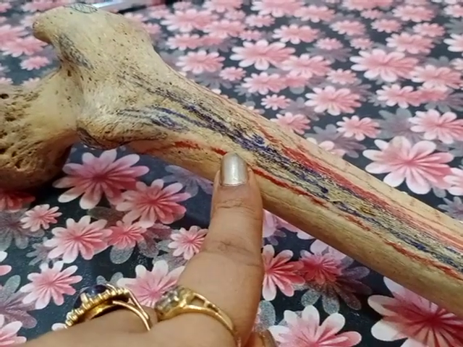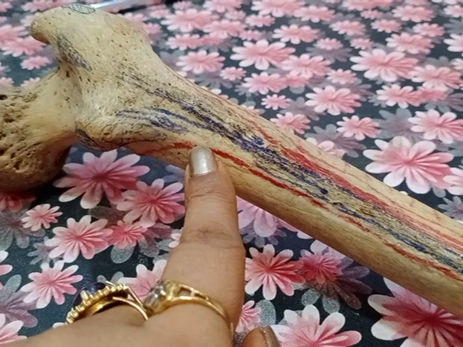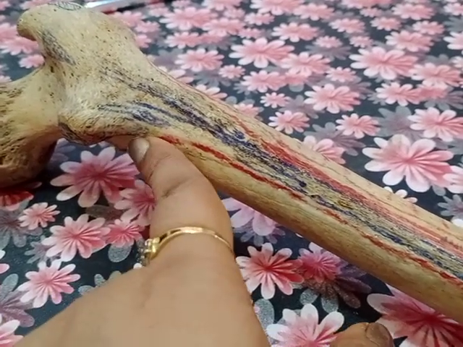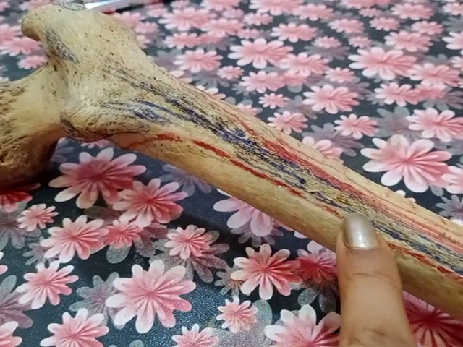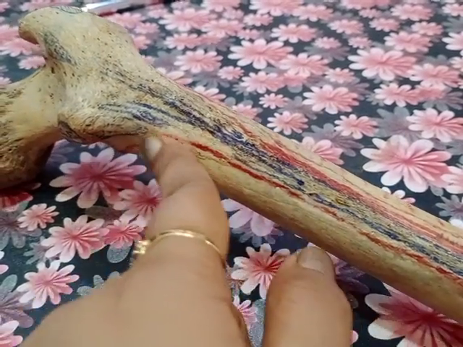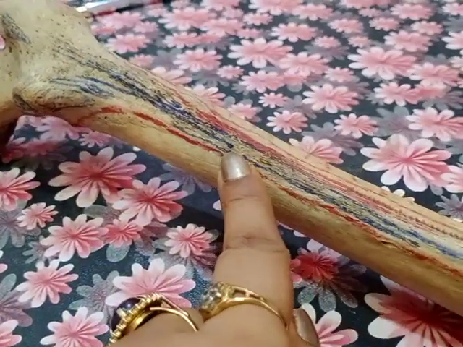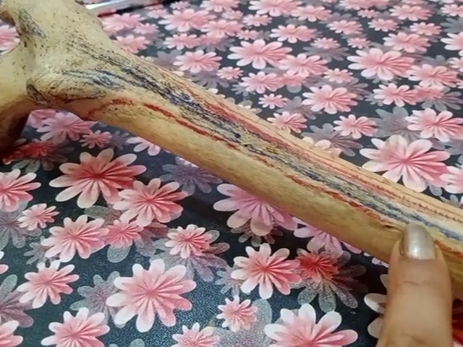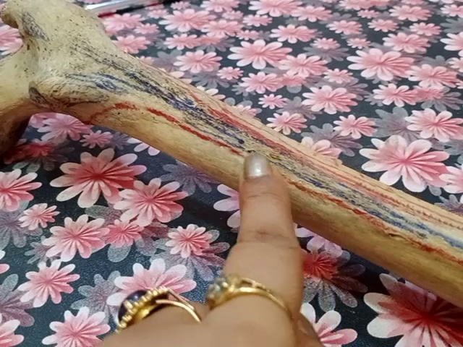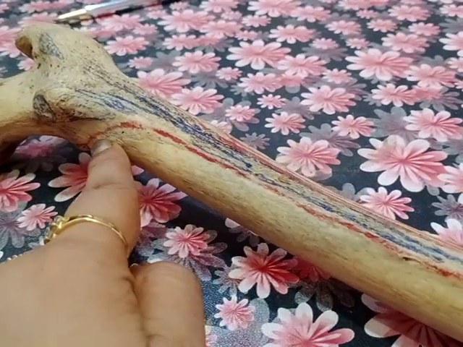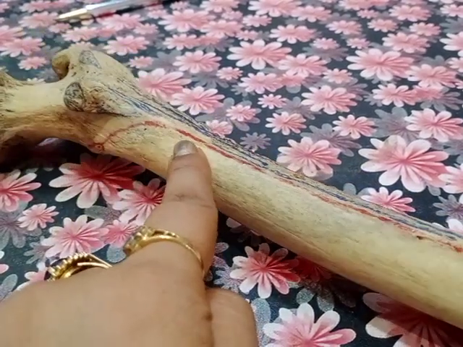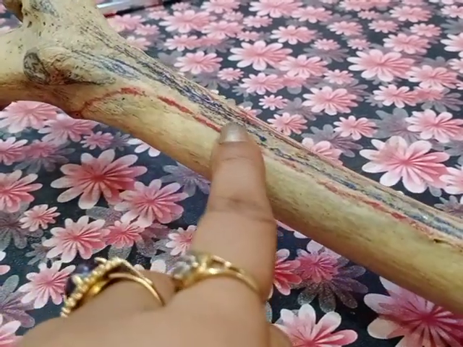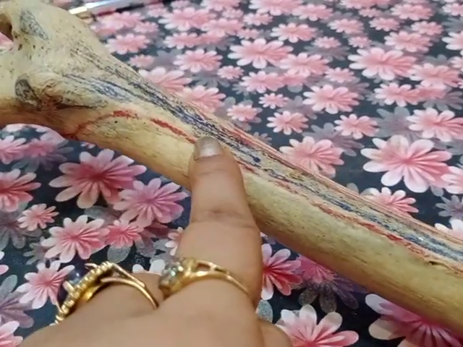Now the posterior surface is bounded by two distinct lines. One is called the spiral line, which is present medially and is continuous with the medial lip of linea aspera. If we trace the medial lip of linea aspera upwards, we see a bony curved line which goes again to the anterior surface. This is called the spiral line.